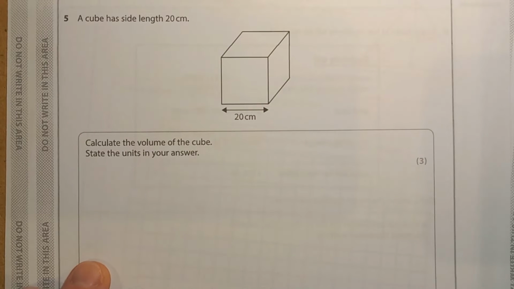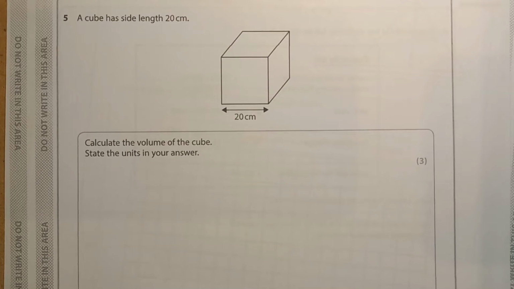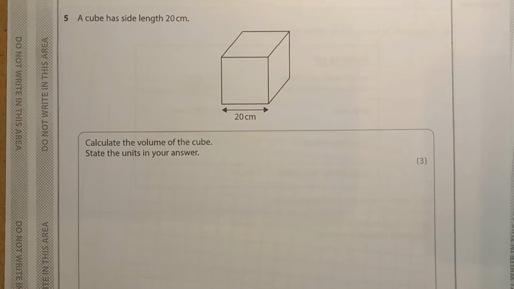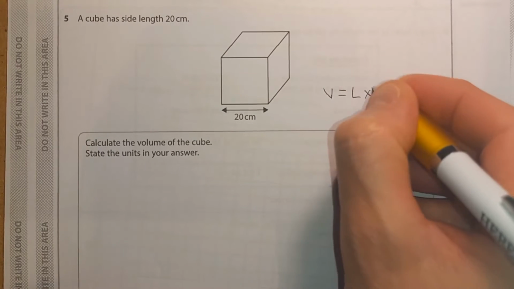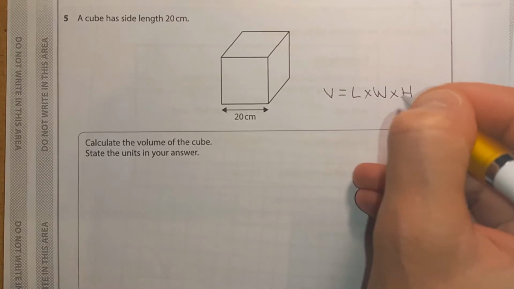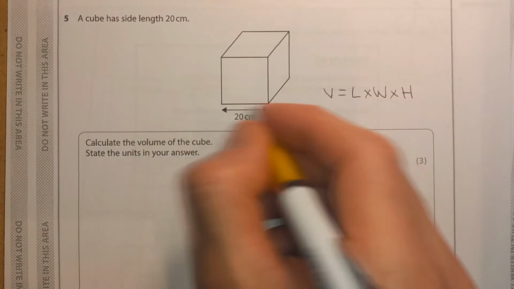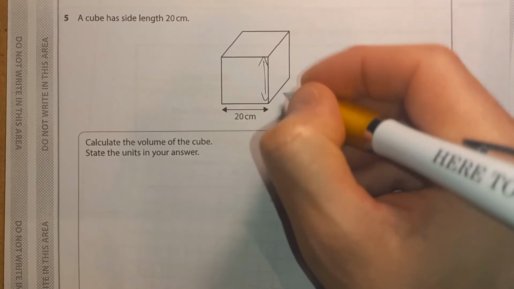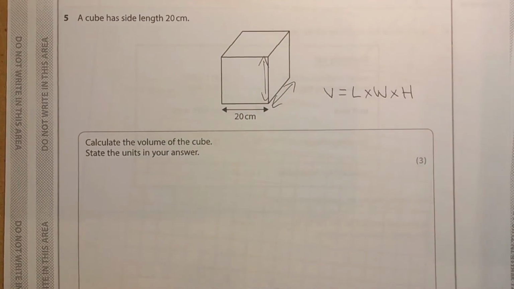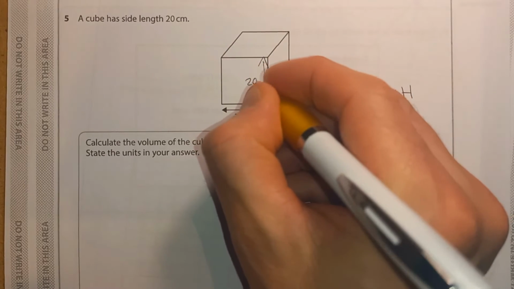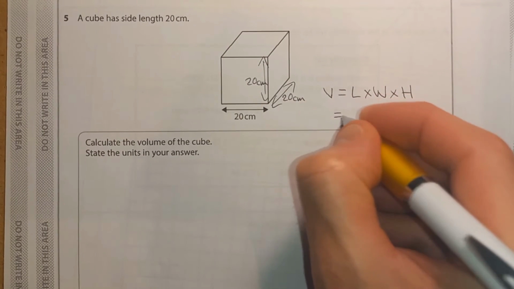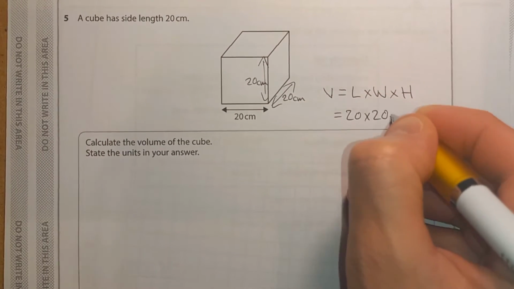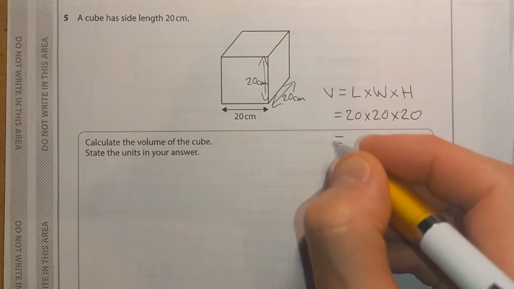Question 5. A cube has side length 20 centimetres. Calculate the volume of the cube. State the units in your answer. Well, the volume is the length times the width times the height. In other words, it's the 3 dimensions. So this way, and this way. And because it's a cube, all of these measurements are going to be the same. So it's 20 times 20 times 20.